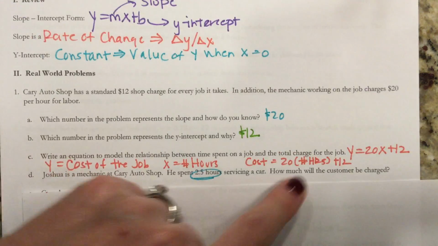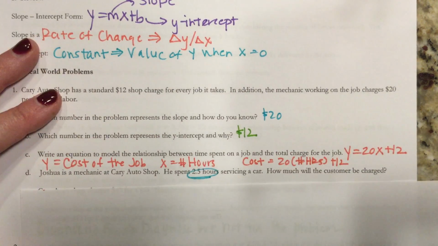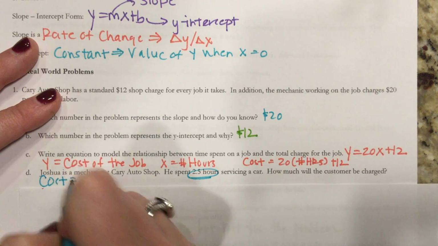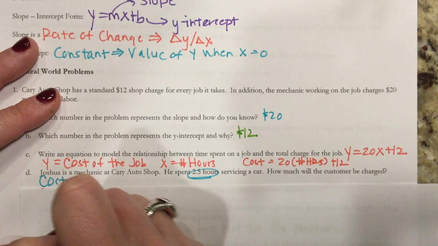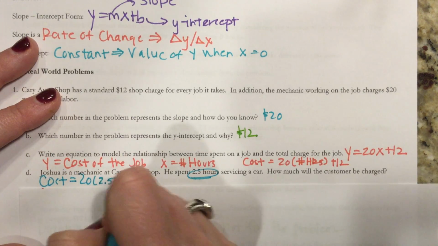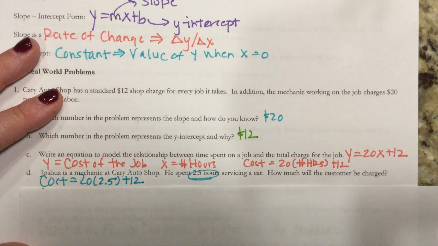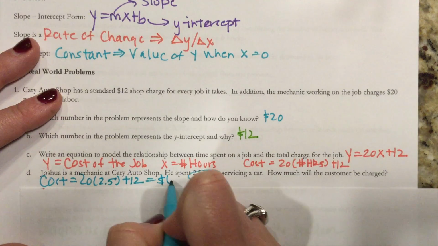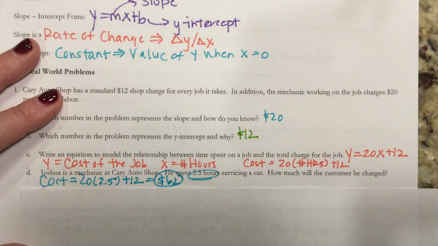So we will plug 2.5 in for x. So the cost that we're going to pay is going to equal 20 times 2.5 plus the $12 shop fee. The total that we're going to end up paying when we do 20 times 2.5 plus 12 is $62 for Joshua.